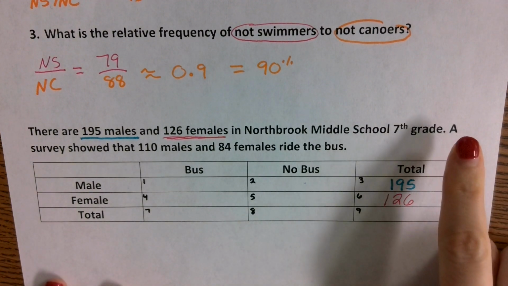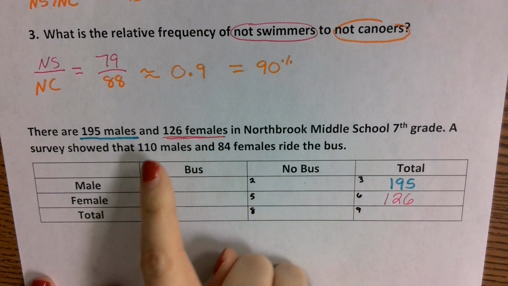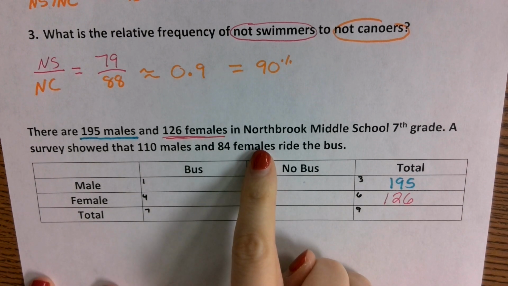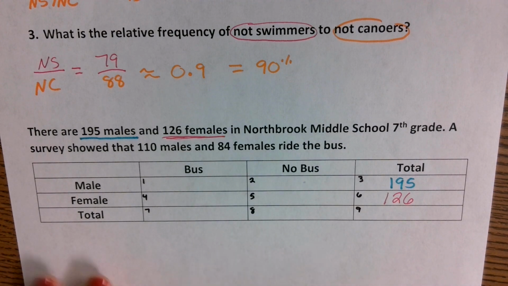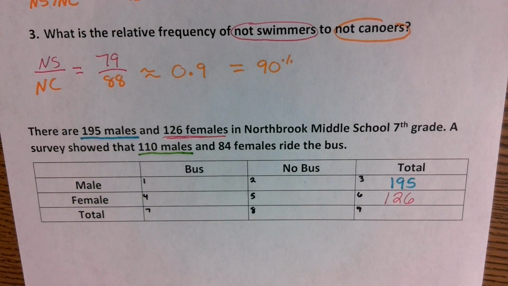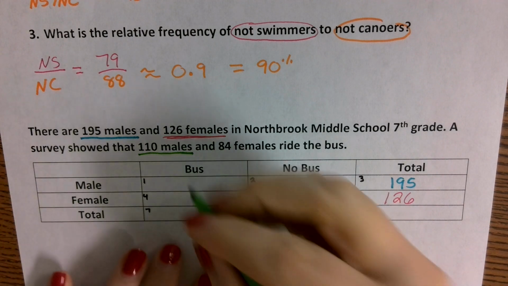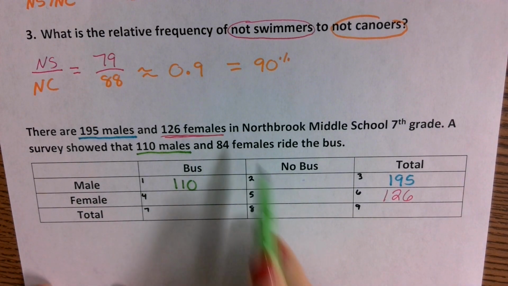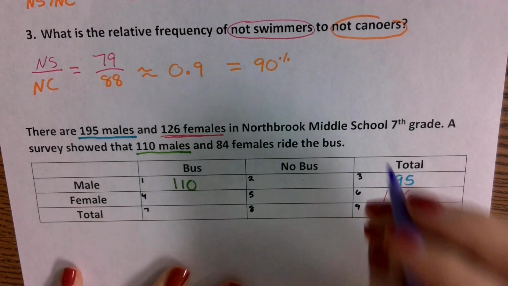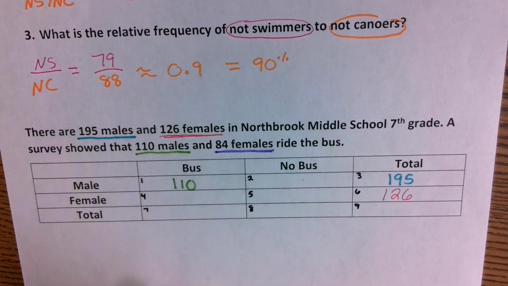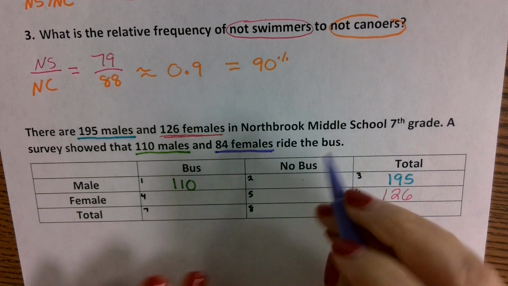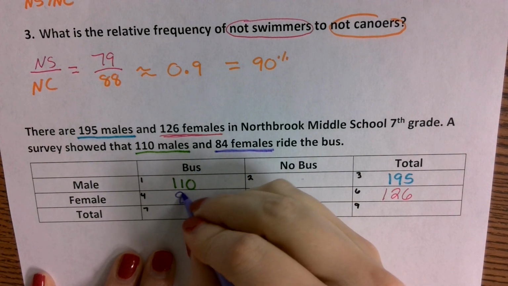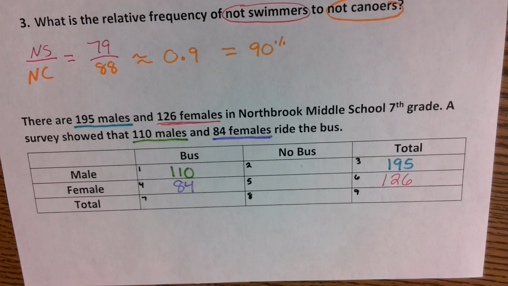Okay, then it's broken down by the buses. The survey showed that 110 males and 84 females ride the bus. So 110 males that ride the bus is going to belong where? Let's go with Paris. Which box is going to have 110 male buses? Box 1. 110 is going to be located right here. It's 110 males that also ride the bus. What about the 84? 84 is going to belong where, Davinia? Box 4. Okay, it's females that are on the bus, so 84. Okay, and then the rest of the information we just fill in as we go.